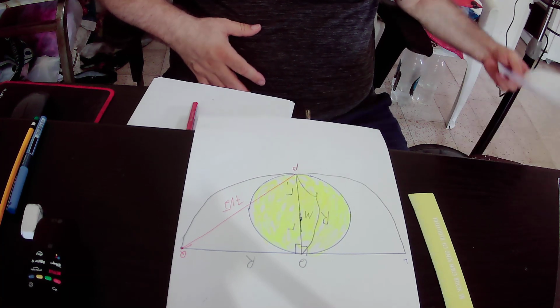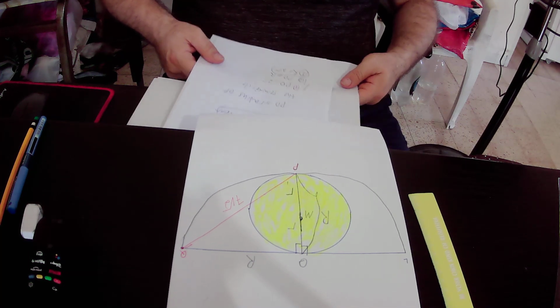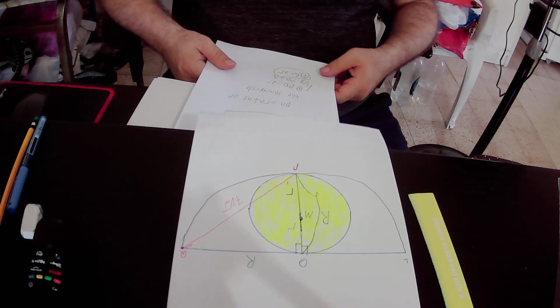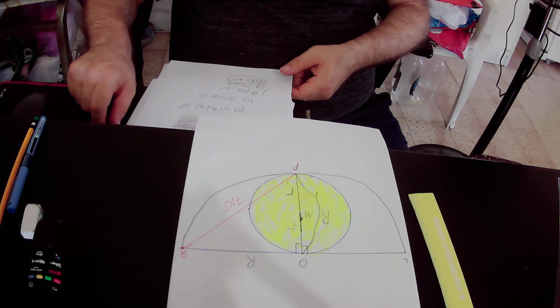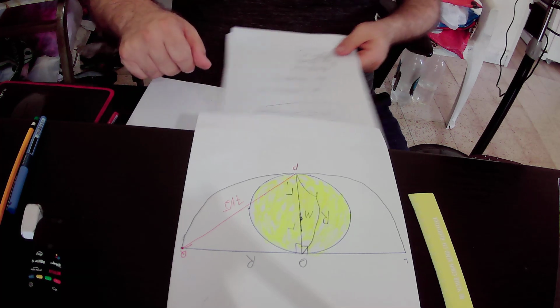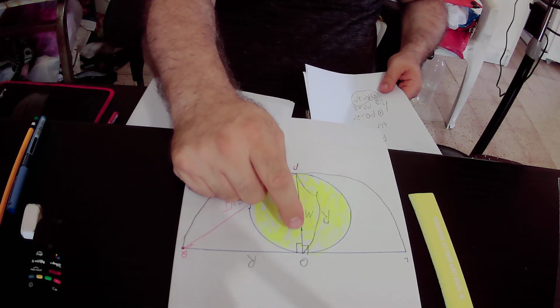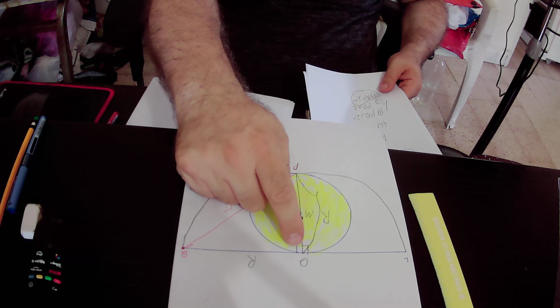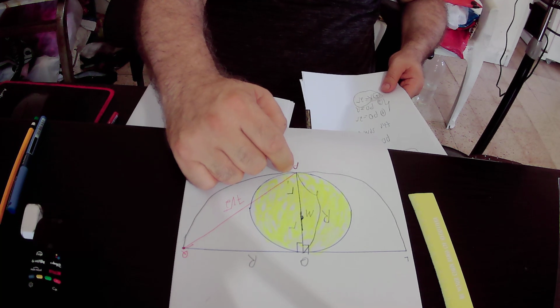Because OP is a straight line, we can say that OP is actually the radius of the semicircle, because OP starts from point O, the center of the semicircle, and ends at point P, that is a point on the semicircle itself.